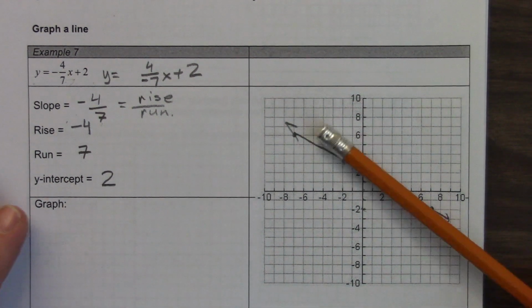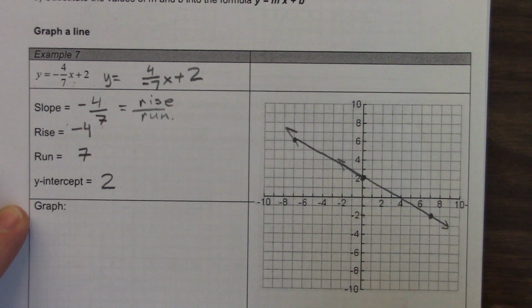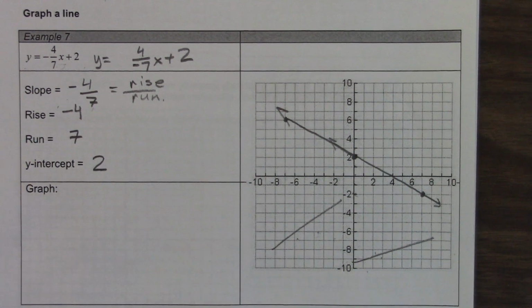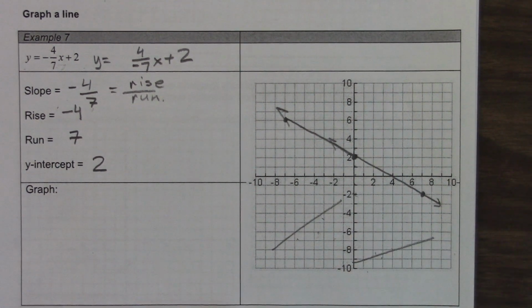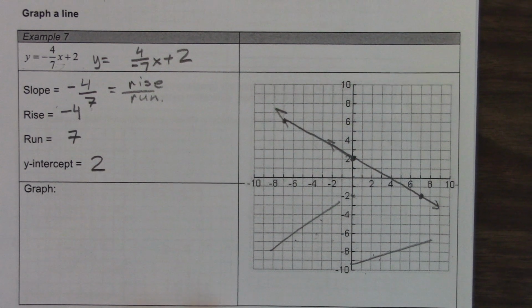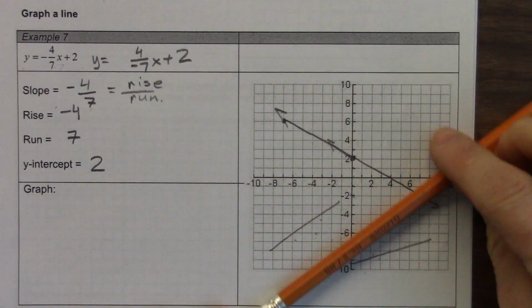Now, the important takeaway too is that if your graph looked anything like this or like this, these two lines have what kind of slope, RC? Yeah, positive. If they're going up, they're positive.